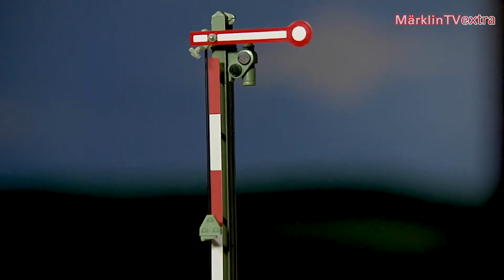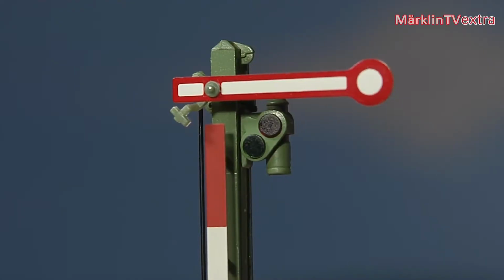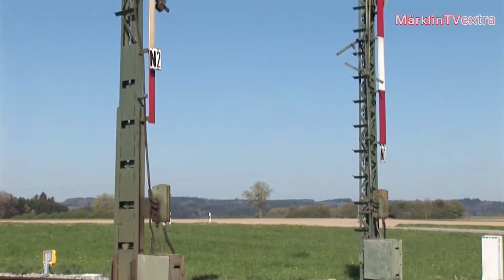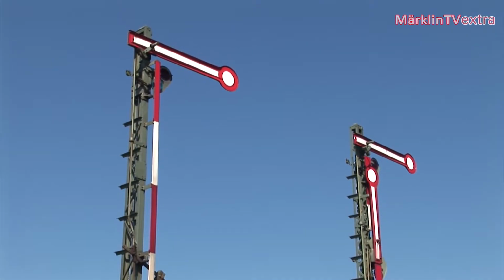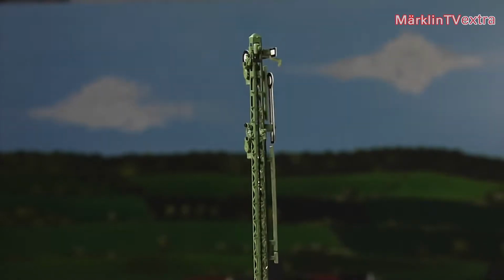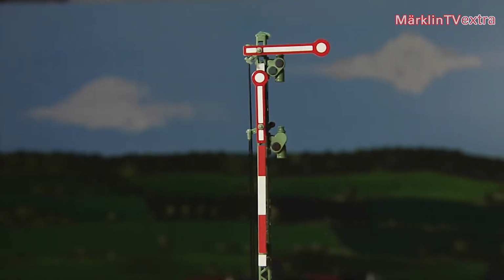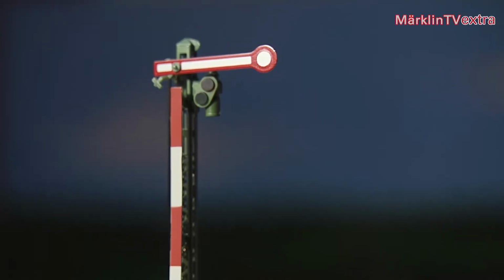This is the type with a slender mast. This version is primarily used in narrow spaces. Next to it is a signal with double arms and a lattice mast. It is available as a Märklin item as well. This signal comes with an especially nice and detailed mast including panels with their characteristic color scheme in red and white.